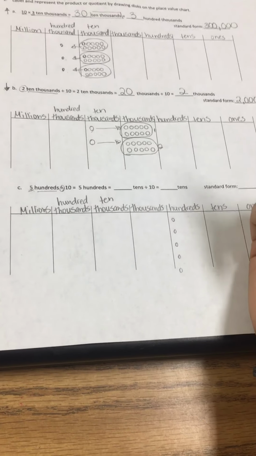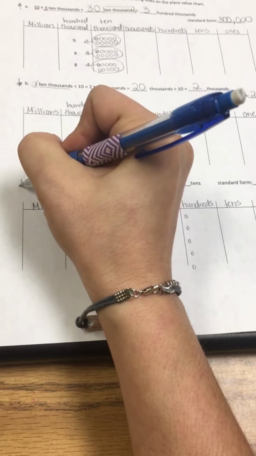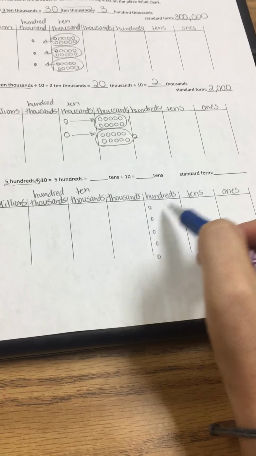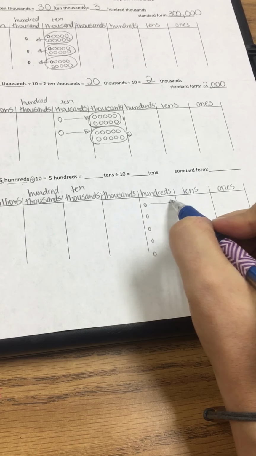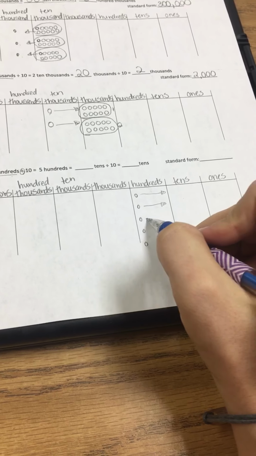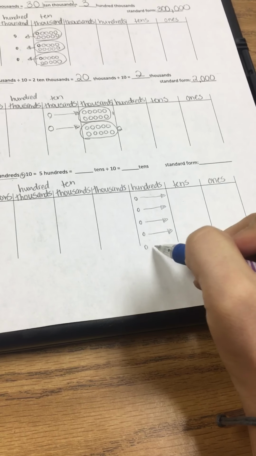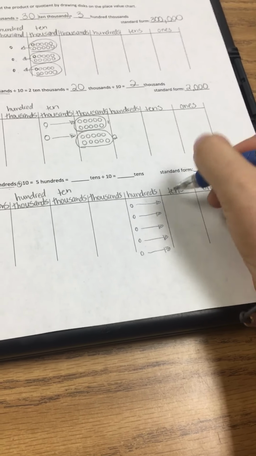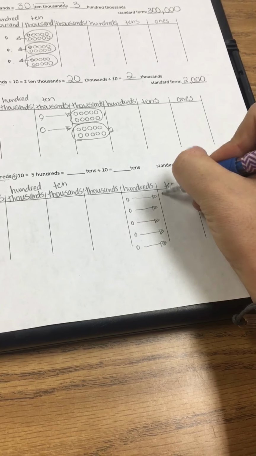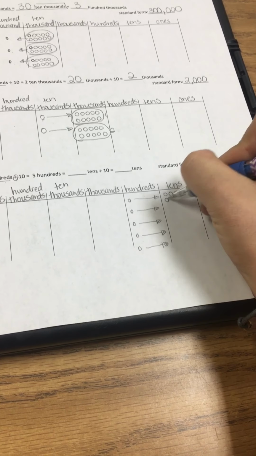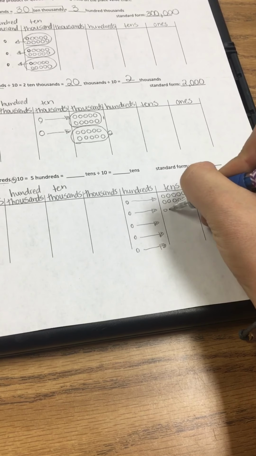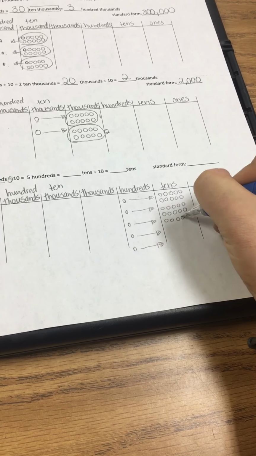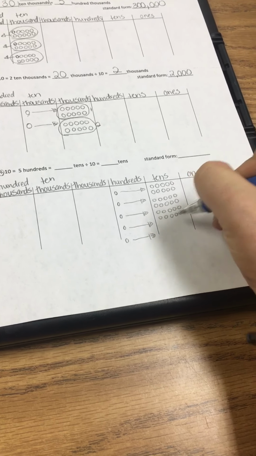So remember, when we divide, we're going to go down in place value. So instead of working in our hundreds, we're going to be moving into our tens. So that means we have to break down these hundreds into tens. Well, how many tens are in 100? Well, we know that 10 tens make 100. 1, 2, 3, 4, 5, 6, 7, 8, 9, 10.